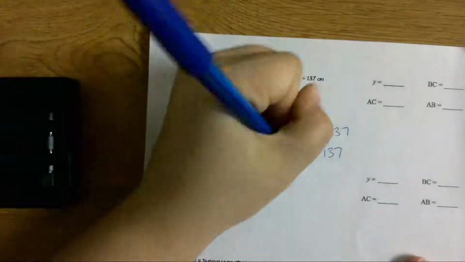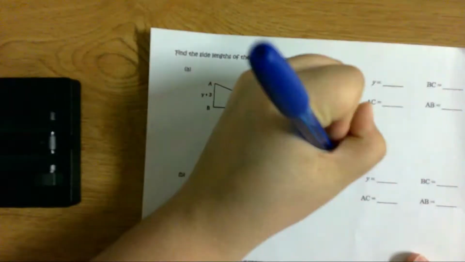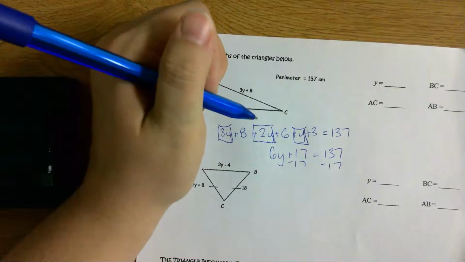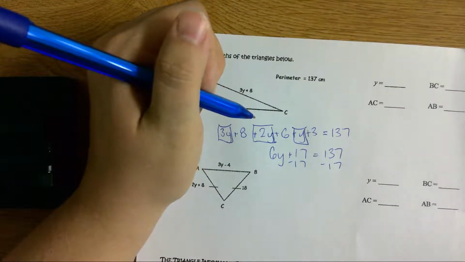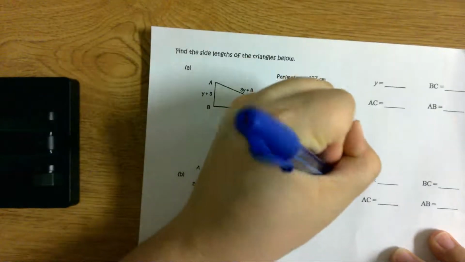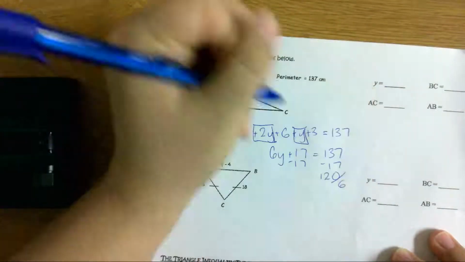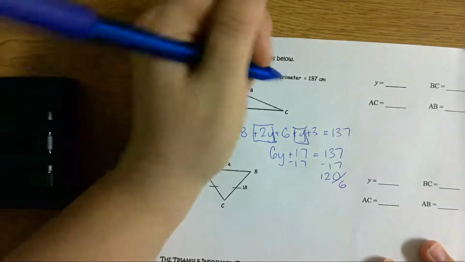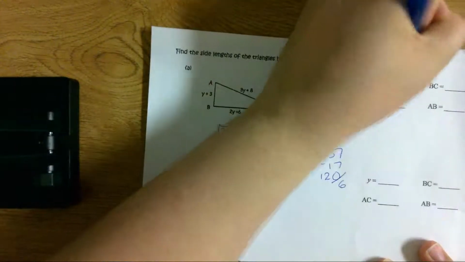So I'm going to subtract 17. 137 minus 17 is 120, and I'm going to divide 120 by 6. So y is equal to 20.